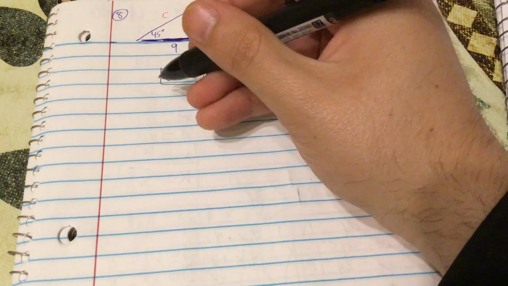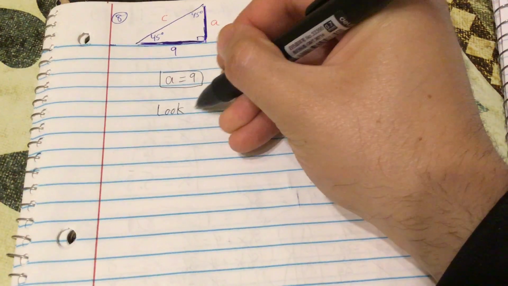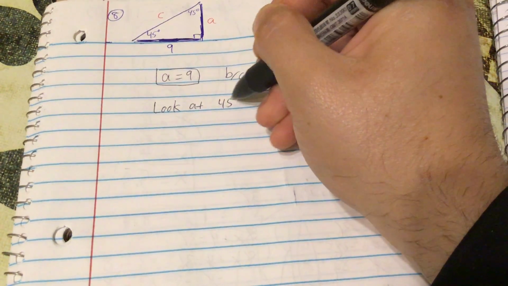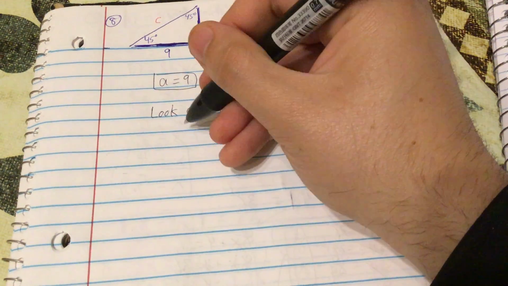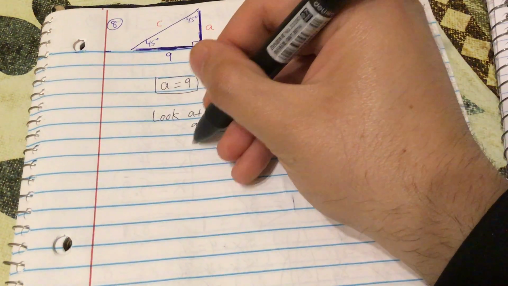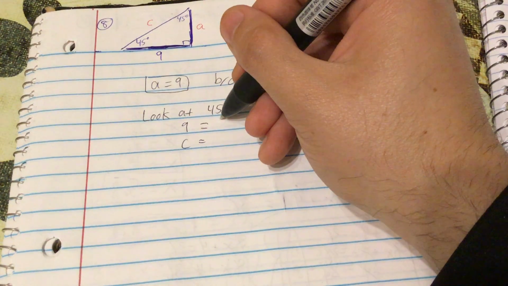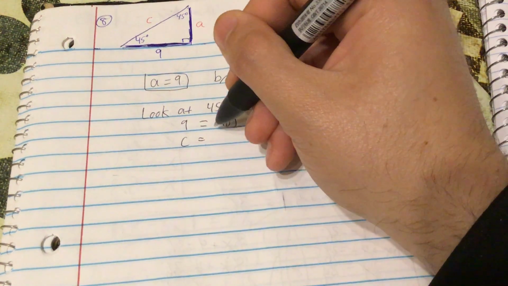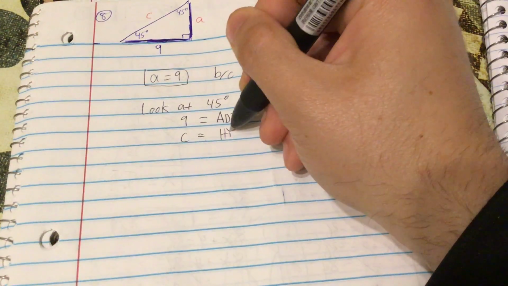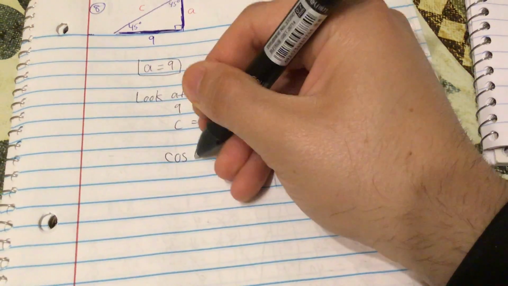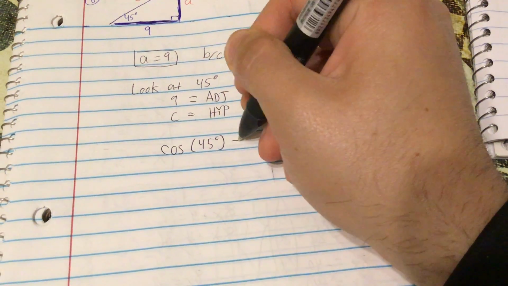Now, I'm going to look at the 45-degree angle, and I want to solve for C. I've got 9 and I've got C. 9 is the adjacent. C is the hypotenuse. So I'm going to use the cosine of 45 degrees.